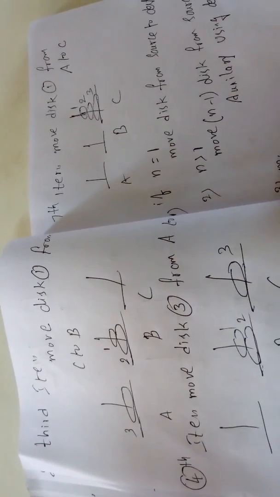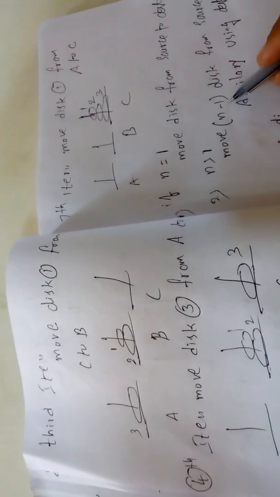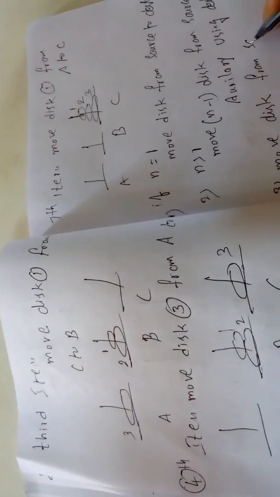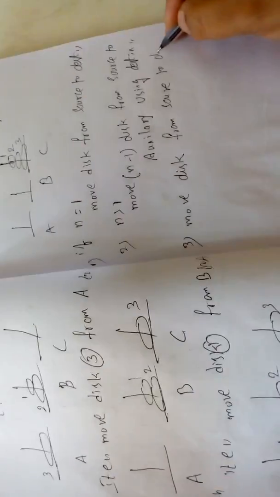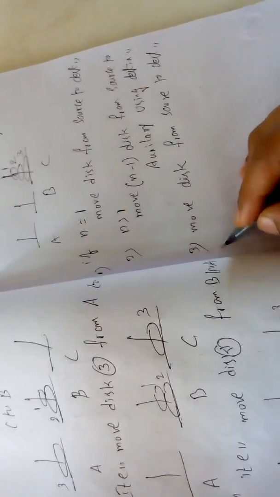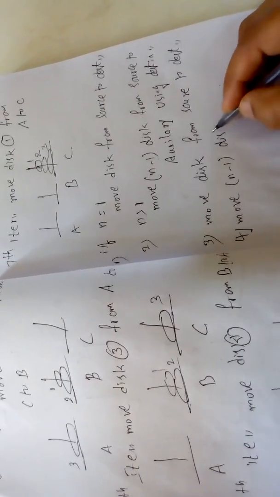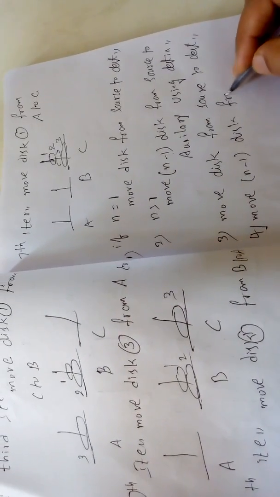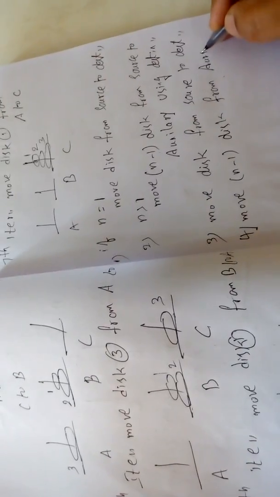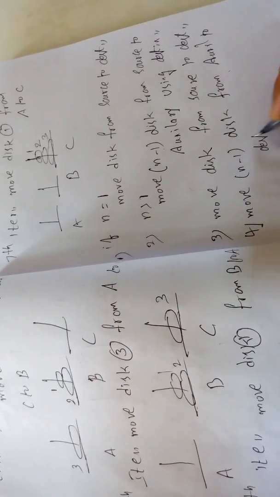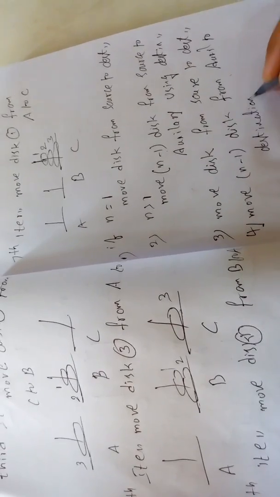Next, in the third step, after this we have only one disk on the source. So move that disk from source to destination. And this process should be repeated each and every time. Next, move n minus 1 disks from auxiliary to destination by using source. This is the algorithm of the Tower of Hanoi.